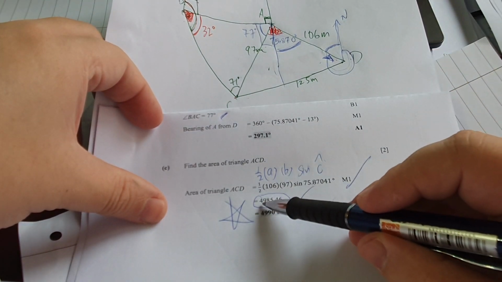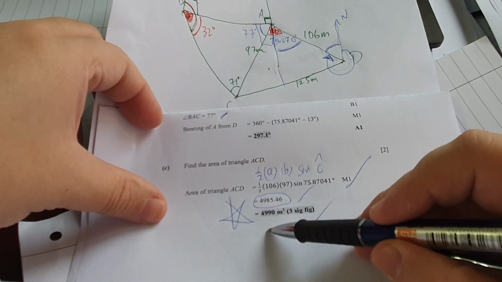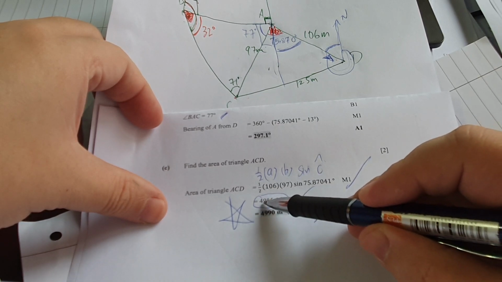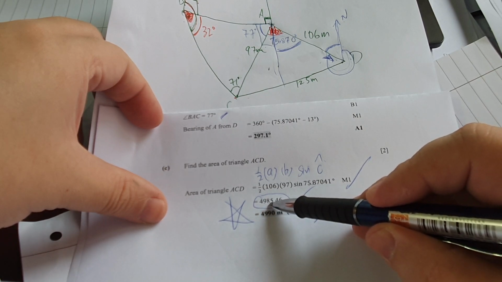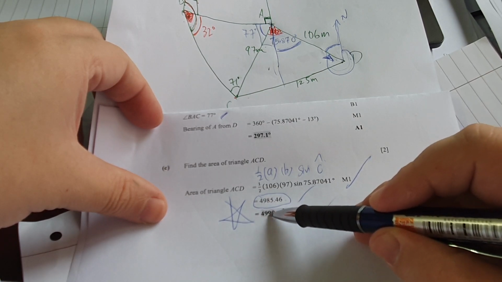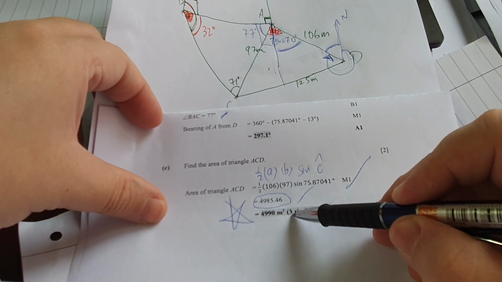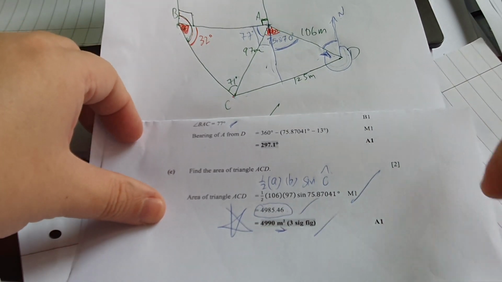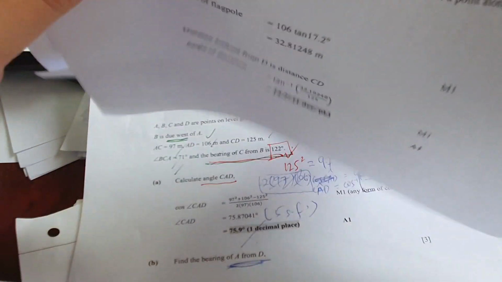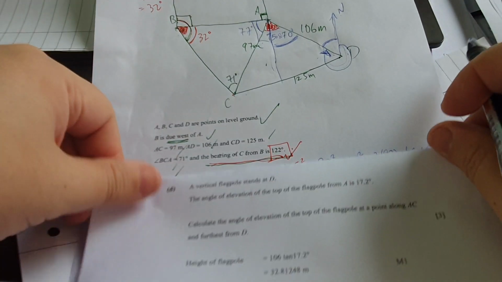Now, 3SF means 1, 2, 3. So you cut off here. So 4,000 plus cannot be 499, right? It must be 4990, so that is still in the thousands. And then write your unit. Okay. Now the next last part is normally always like that one.